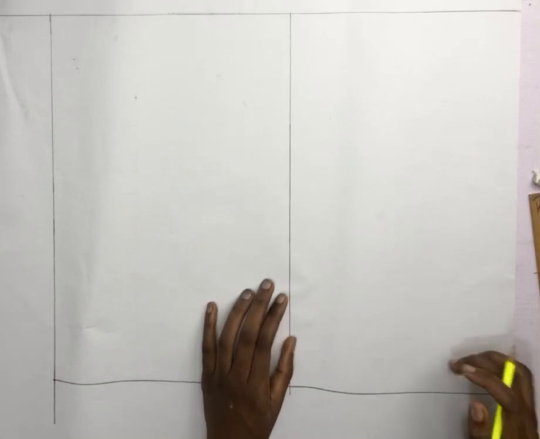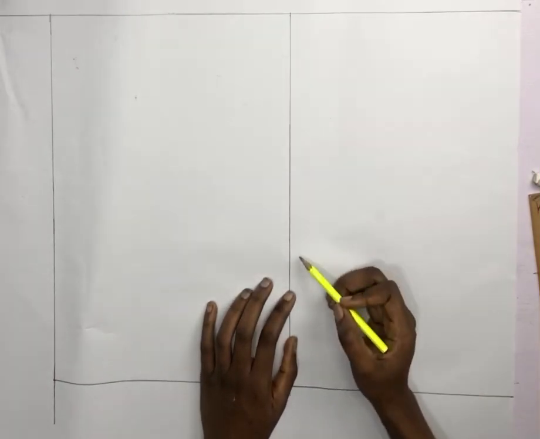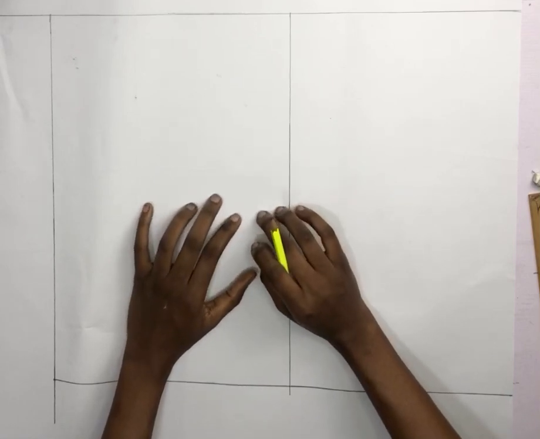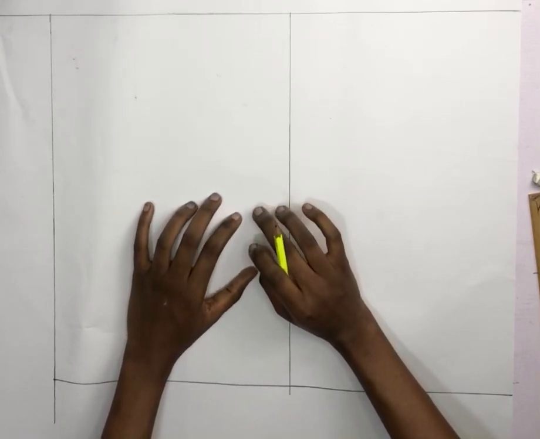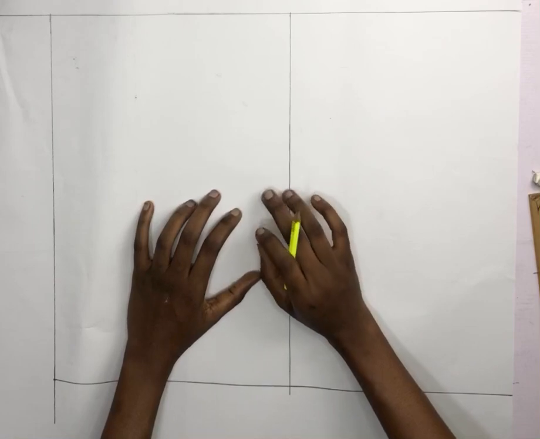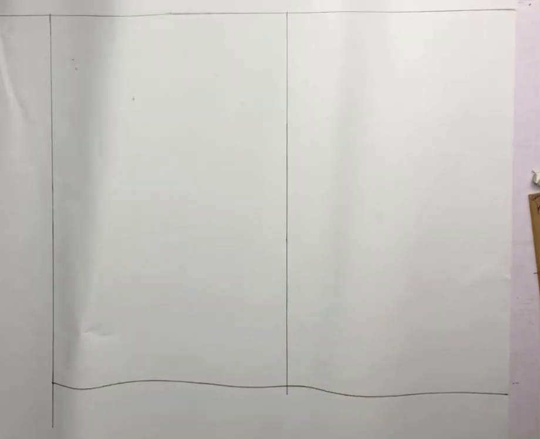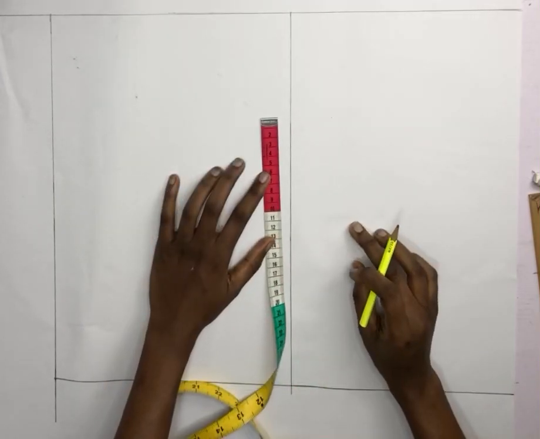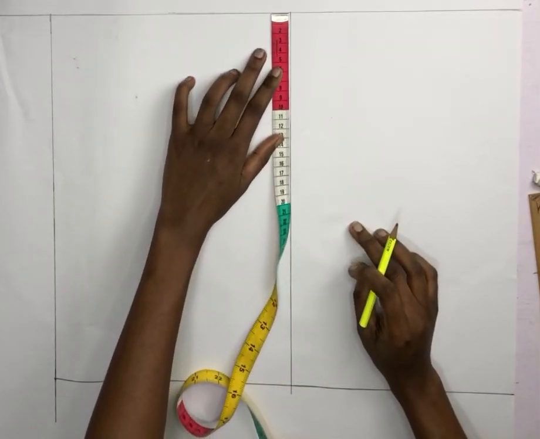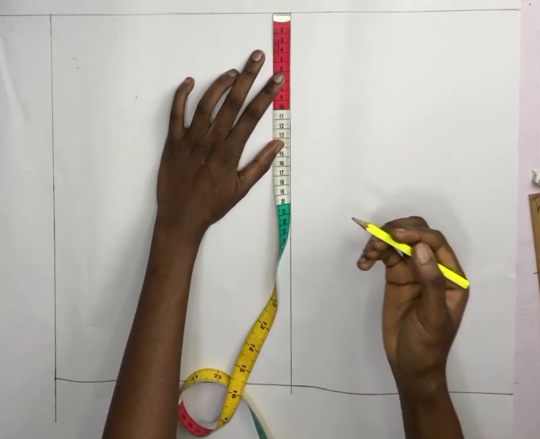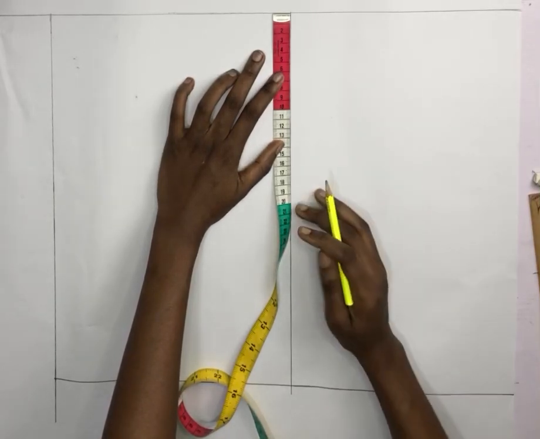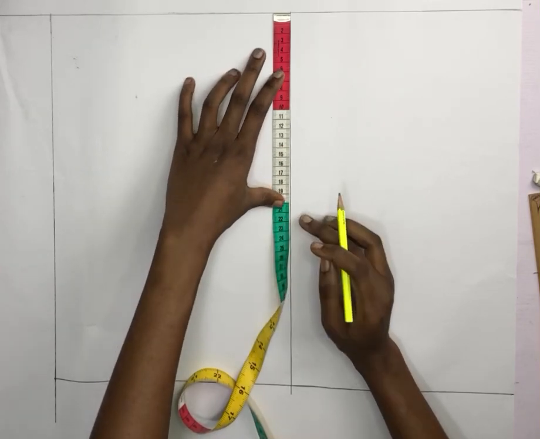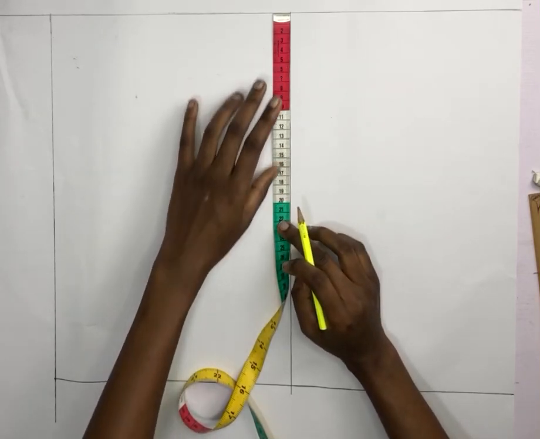Next thing I'm going to do now is mark my armhole line. To mark my armhole line, I'm going to divide my accurate bust measurement, this time without the additional ease, into 4 plus an optional 1 cm. I called it an optional 1 cm because for some people, after dividing your bust measurement into 4, the armhole line is deep enough. But if you realize the armhole line might be too short, you might want to add an optional 1 cm.